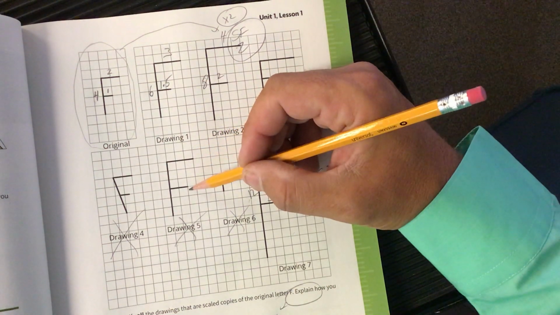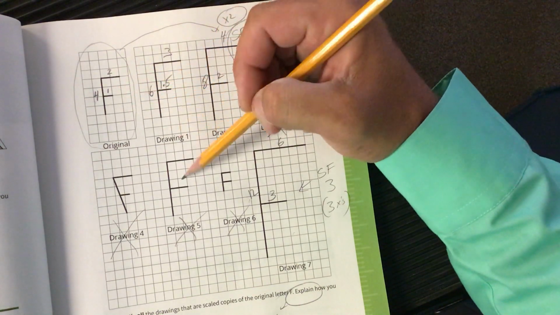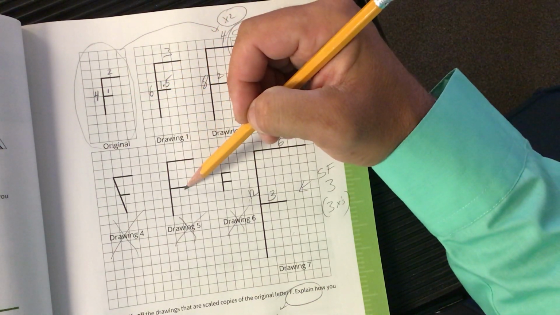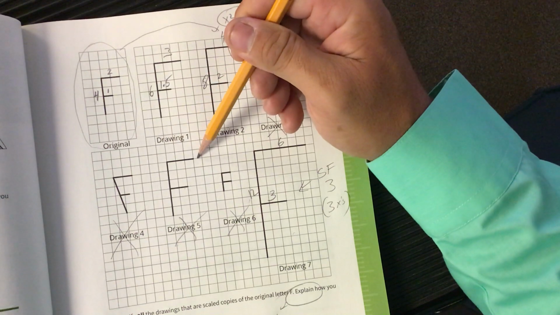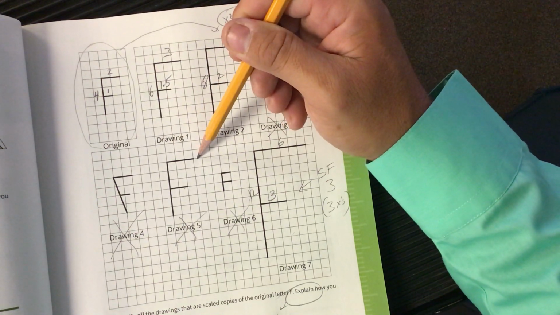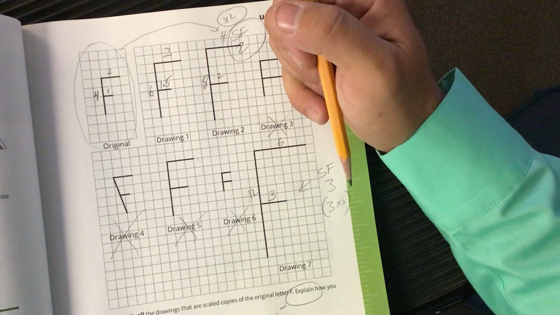That's why 5 doesn't work. I go from 1 to 2 here, that means I double it. If I double the top, I should have 4 and not 3. That's why 5 does not work.